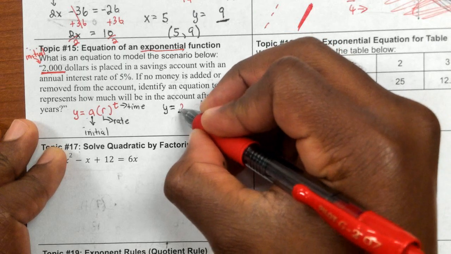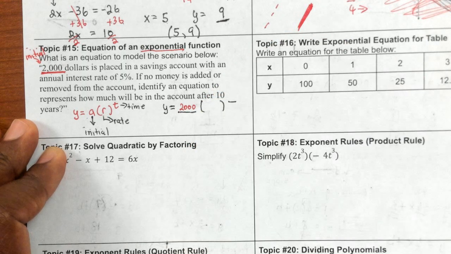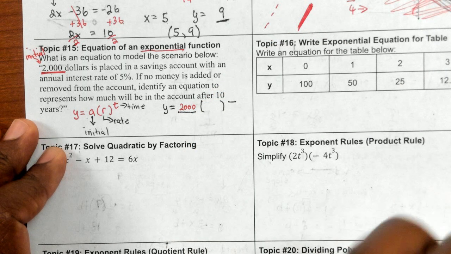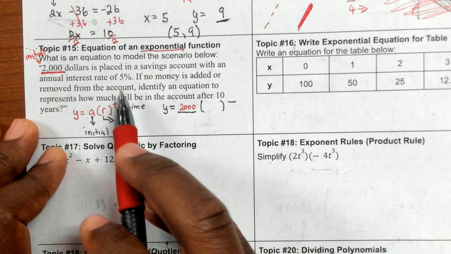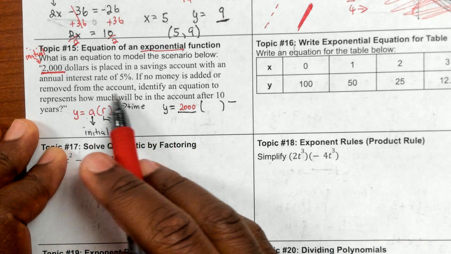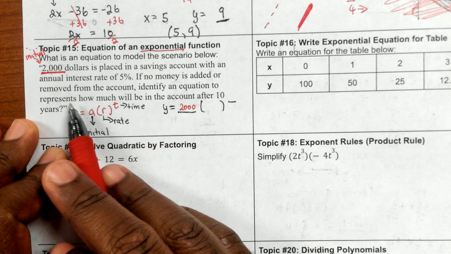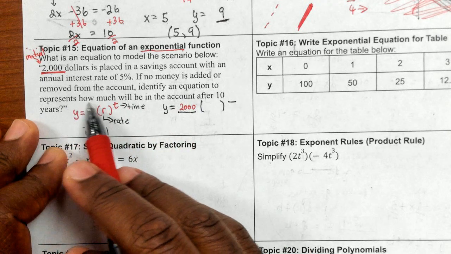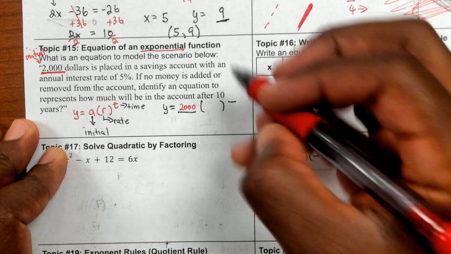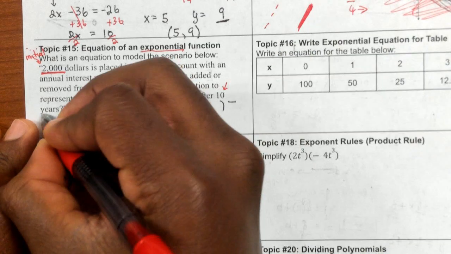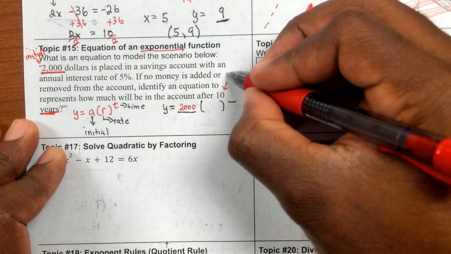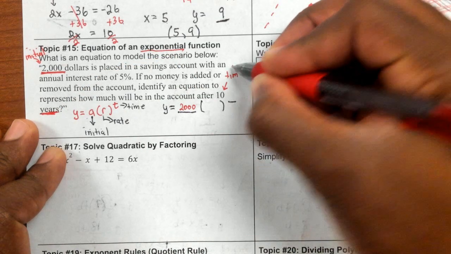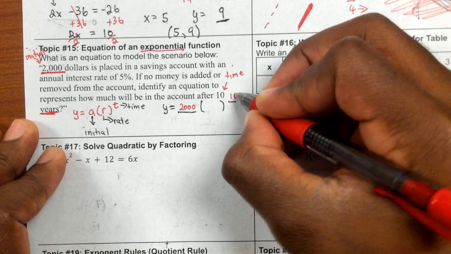So the 2,000 will go right here. Now we're going to identify time, because time is the next easiest thing to find. It says no money was added or removed from the account. Identify the equation to represent how much will be in the account after 10 years. Because years is time, this 10 represents the time that we're evaluating this function for.